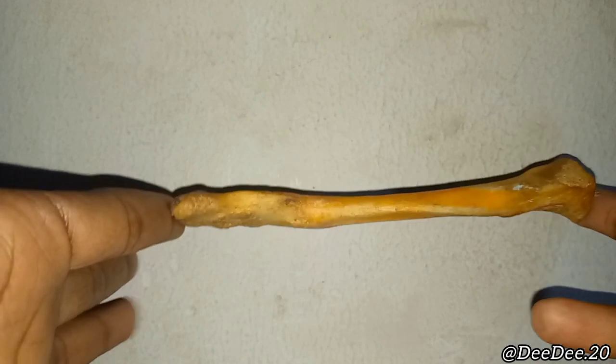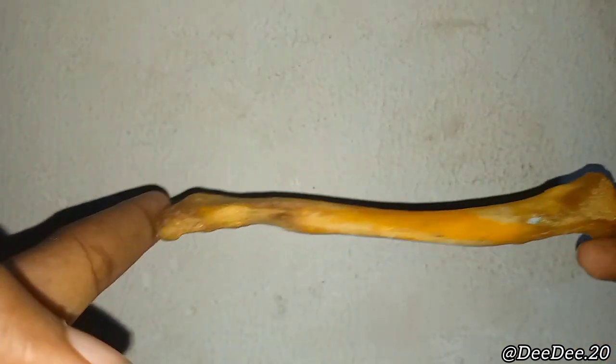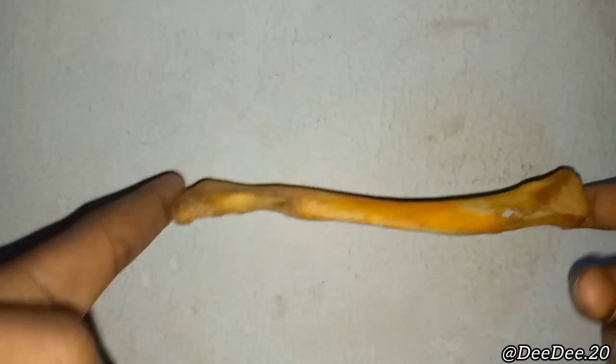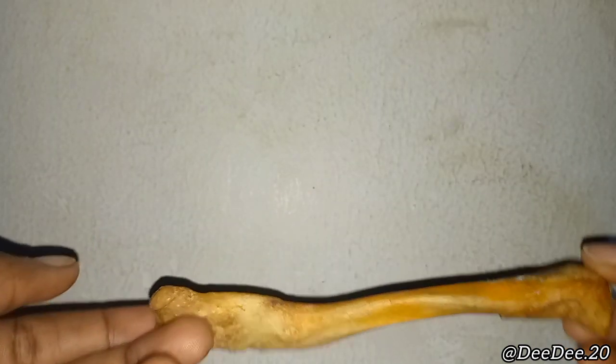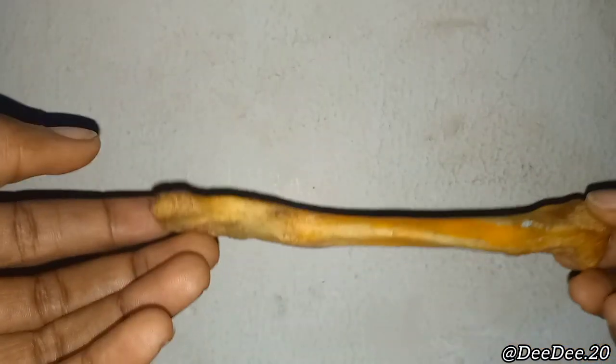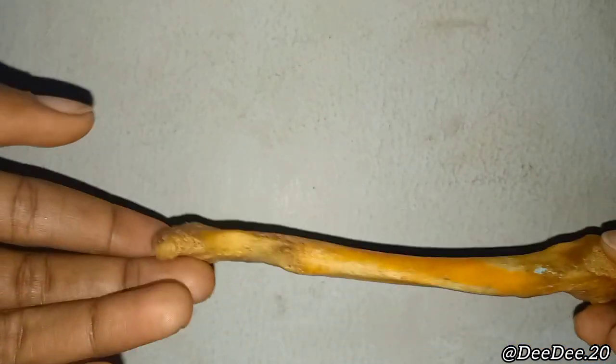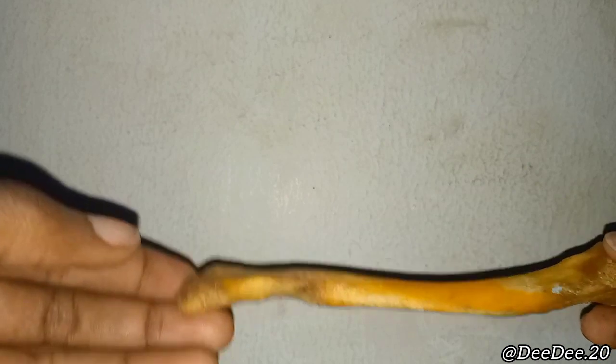General characteristics of the clavicle. The clavicle is the only long bone that lies horizontal in the body, just like the way I've carried it. It's not lying vertically in the body, but lying horizontal. Other long bones include the humerus, the radius, the ulna, the tibia, the femur, the fibula. These are long bones and they lie vertically in the body.